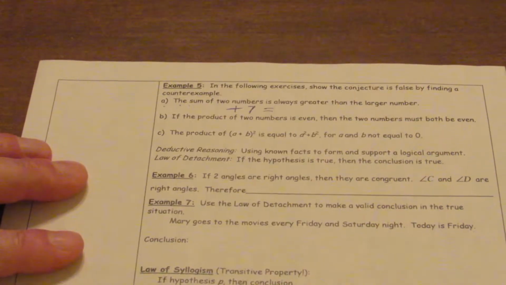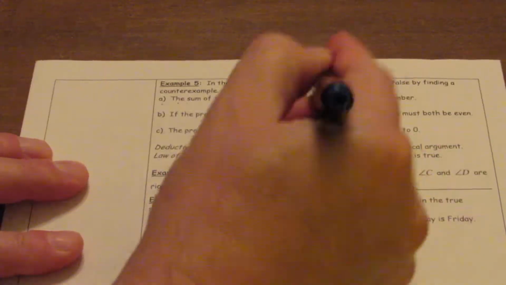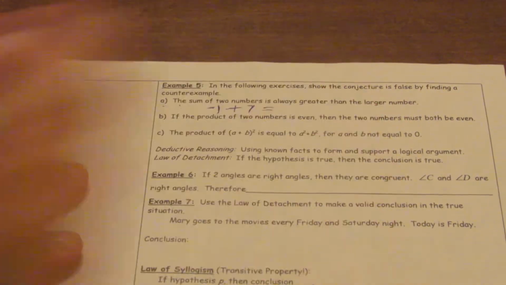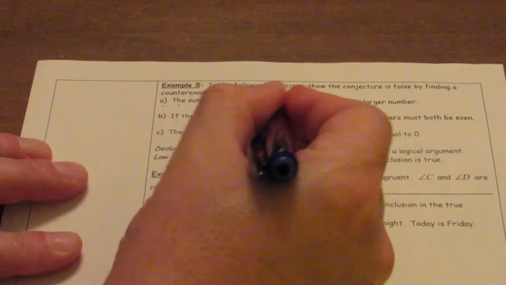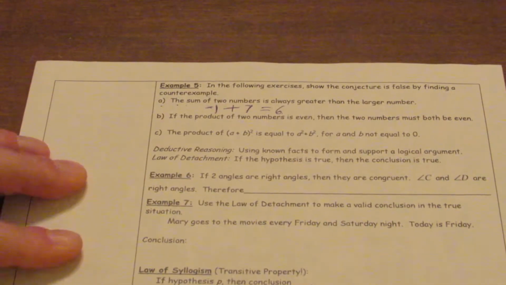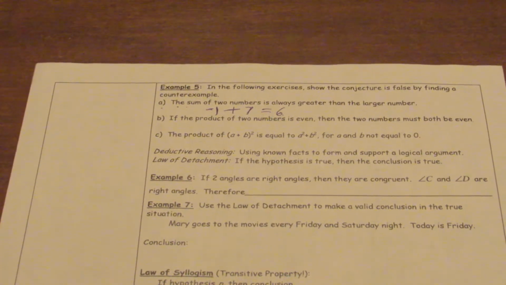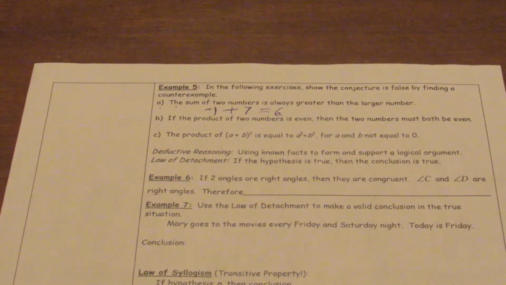So I'm going to put a 7 here and say, what can I add to 7 that's going to make the answer smaller? Well, what I can add to it is a negative number. If I add -1, -1 plus 7 gets me 6. 6 is smaller than 7. So then it's not a larger number, and that shows it's false. And any positive number and any negative number is going to work there.